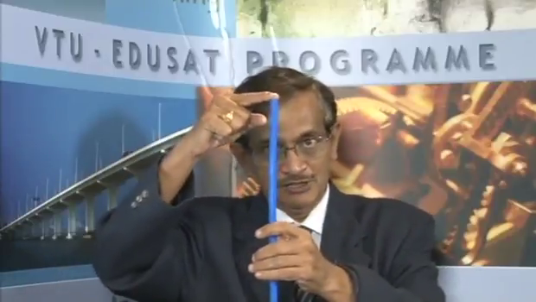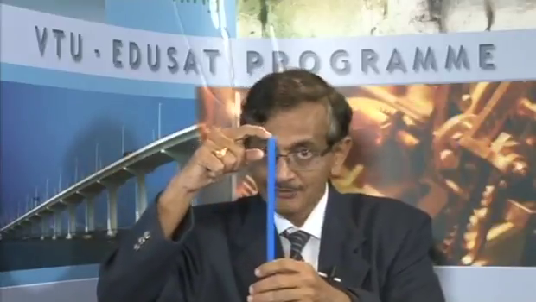How to calculate for this? It has two components. You remember when we studied mechanics, the reaction at the hinge is inclined, while a roller support reaction is perpendicular. So the reaction in the hinge is inclined. It has two components, one horizontal and one vertical, correct?